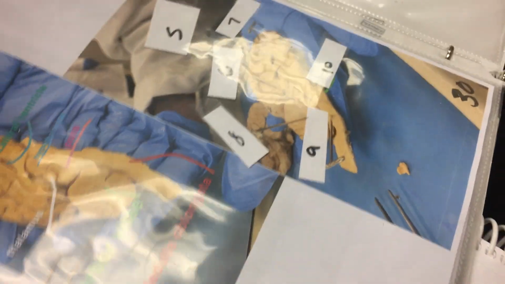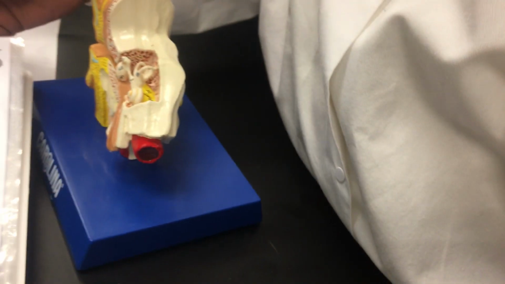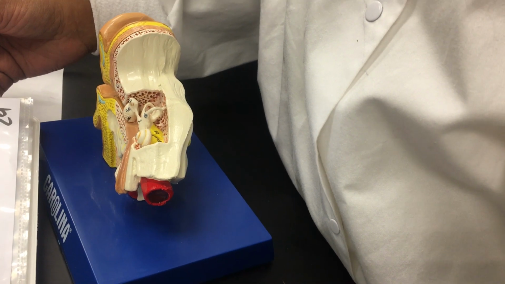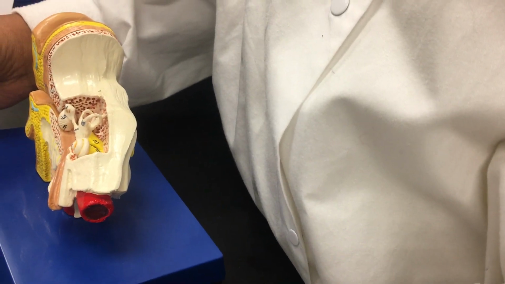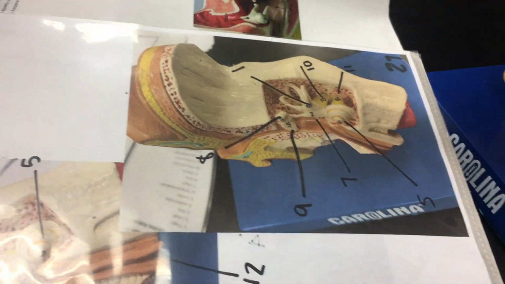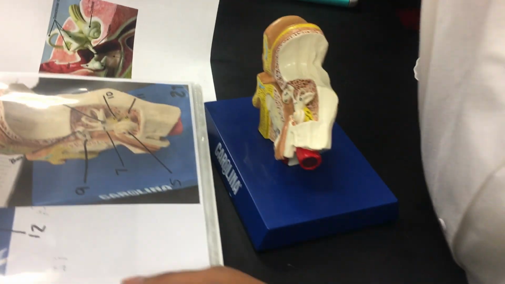Not this. I was able to see an oval window in person, but it's on the other, there we go.